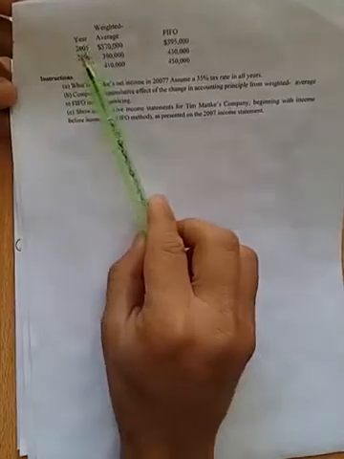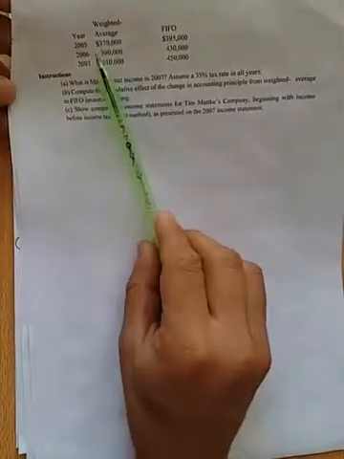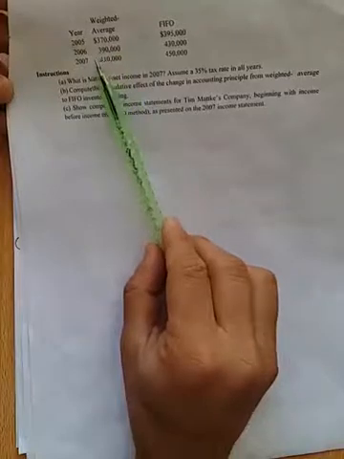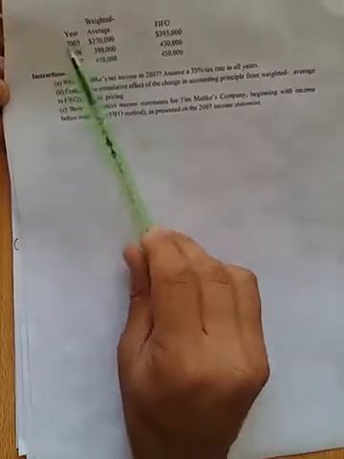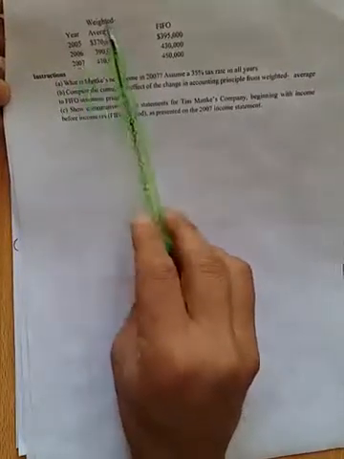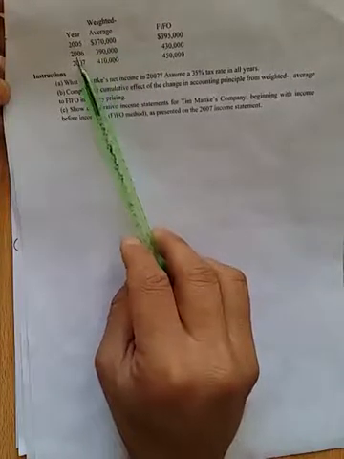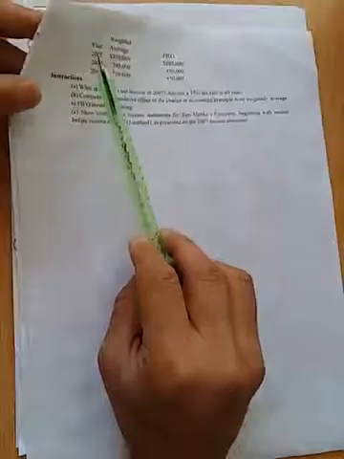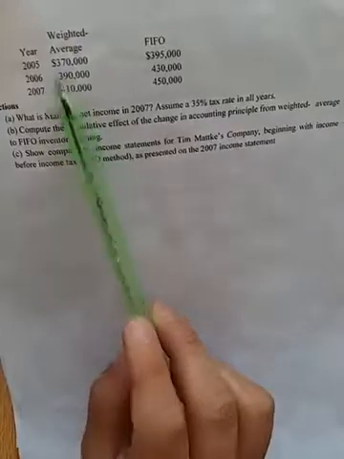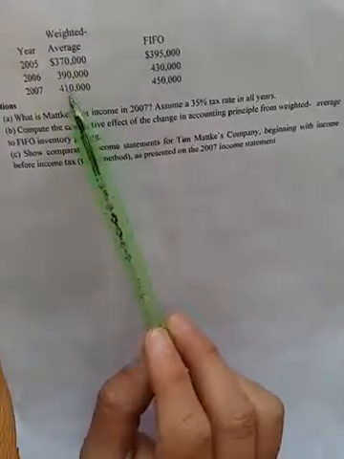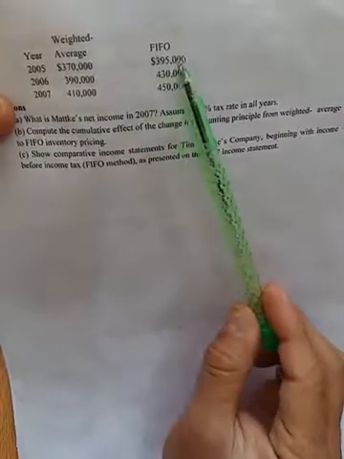Let's go further and see what we have in the question. We have the incomes available. These are the pre-tax incomes for the year 2005. Using the average costing method, we had an income of $370,000. Then in 2006 we had an income of $390,000, and in 2007, according to the weighted average method, our income is $410,000. Tax must be subtracted from these. But if I use FIFO, then my incomes would be different.